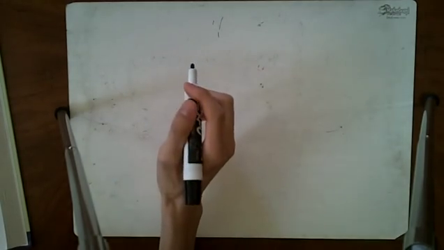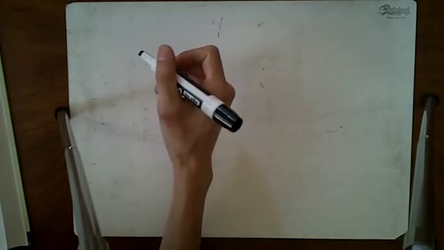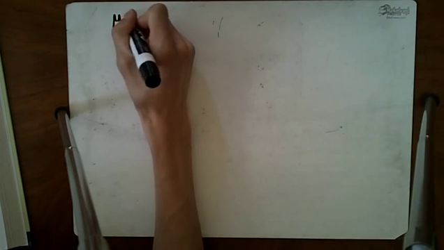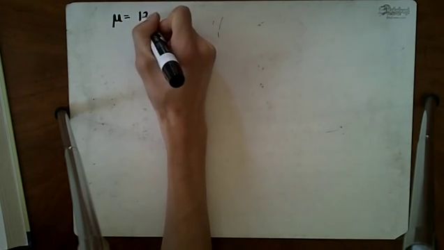Alright, in this one, we are looking at the mean weight of 20-year-old women, and it says the mean weight is 128 pounds.